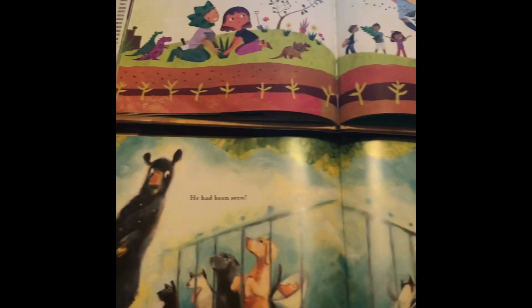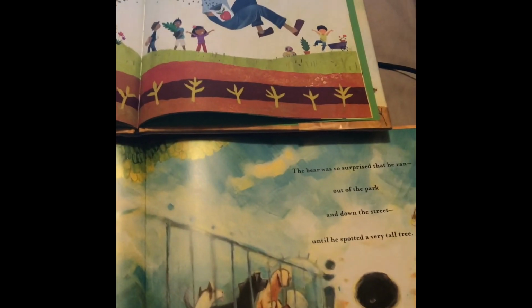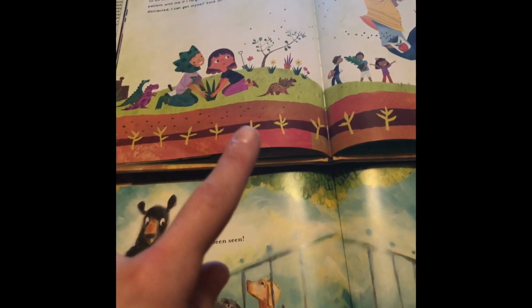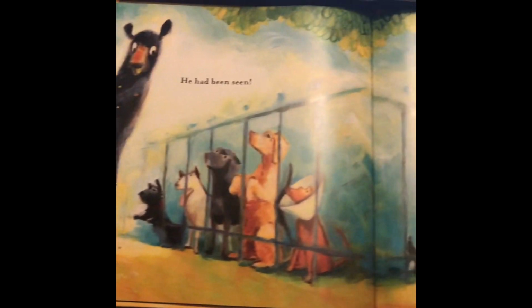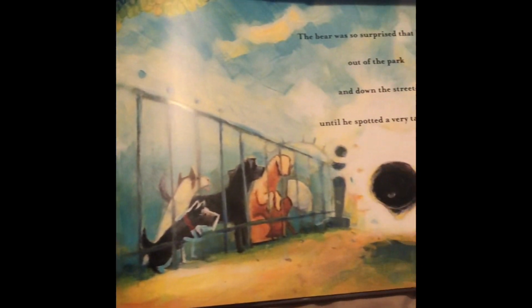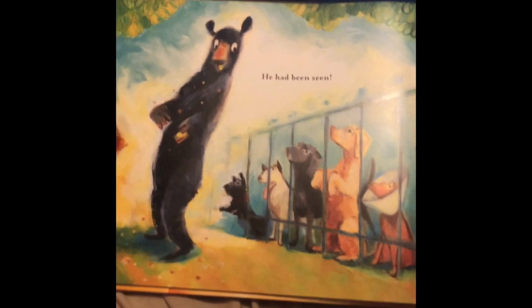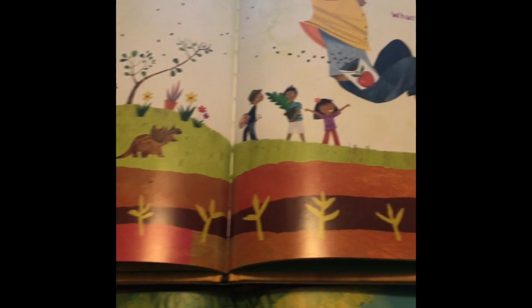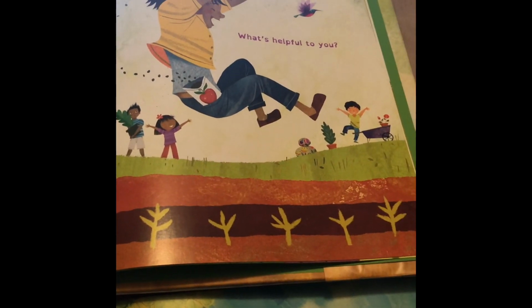Now we are looking at how the page design is different in The Bear Ate Your Sandwich and Just Ask. In The Bear Ate Your Sandwich, the pictures appear to be a lot closer, and in Just Ask, the pictures appear to be further away.